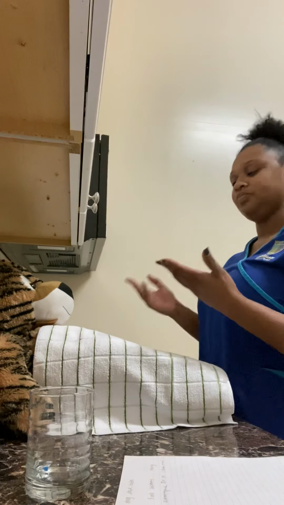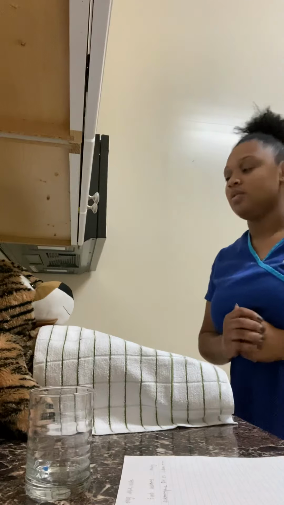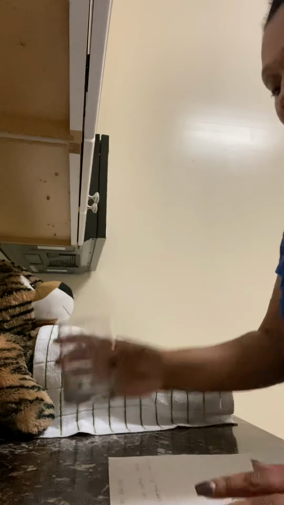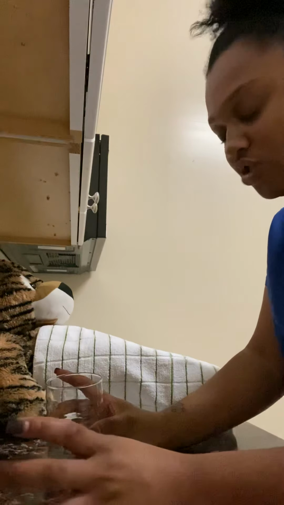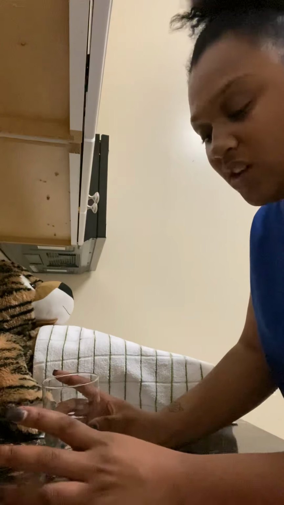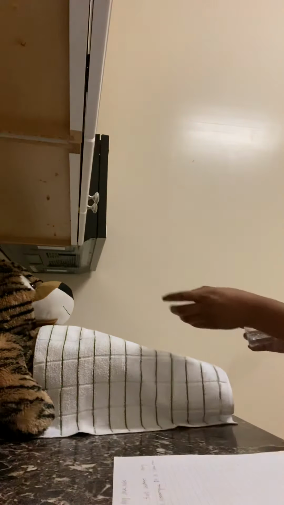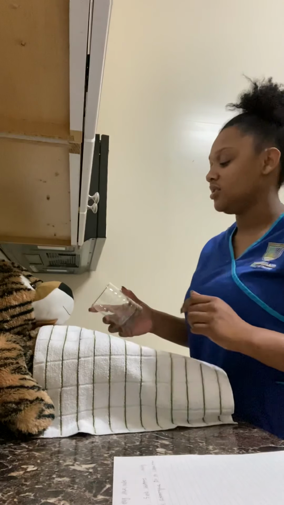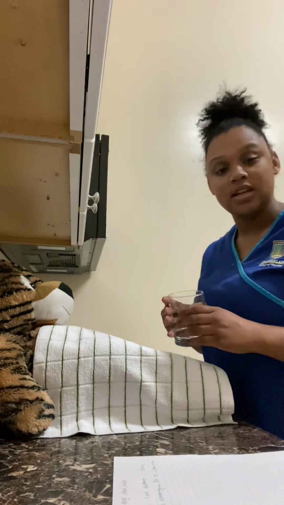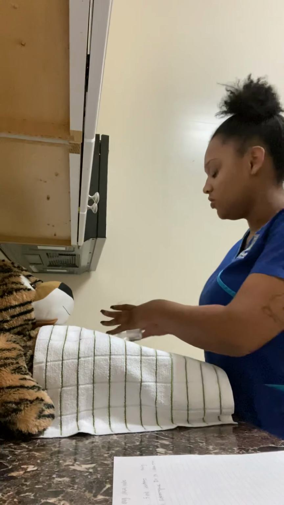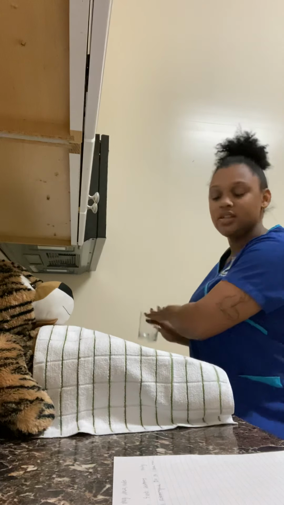Is that okay? Good. Okay, Mr. Teddy, I'm going to make sure that I have my Tylenol here in my cup. I will make sure I have a cup of water with a straw so the patient can drink and swallow the medication down. Okay, Mr. Teddy, that's good. Mr. Teddy has taken his medications. We'll dispose of anything that we used in the trash.